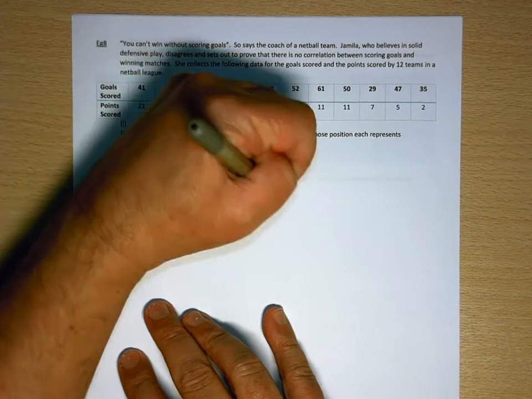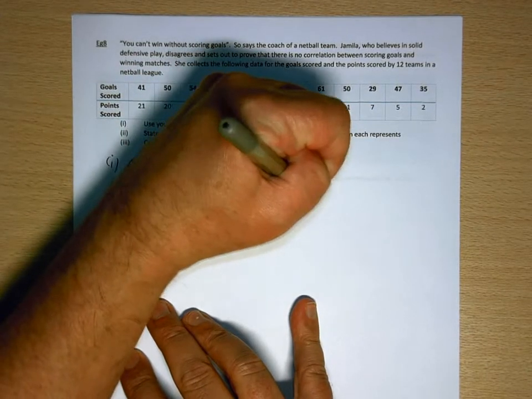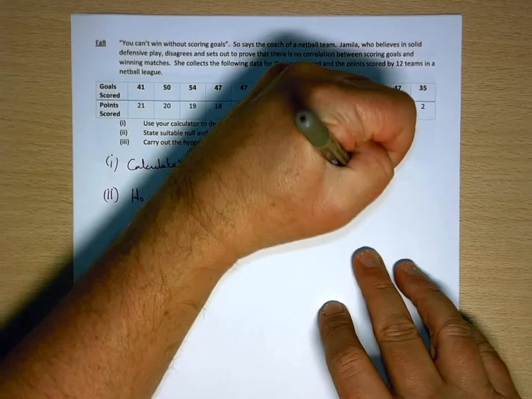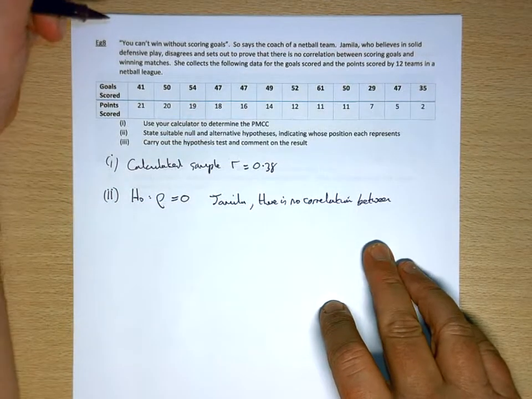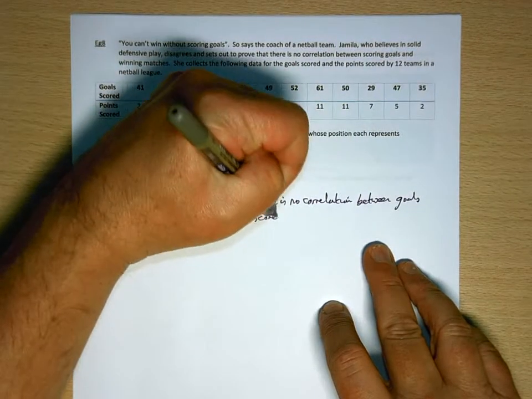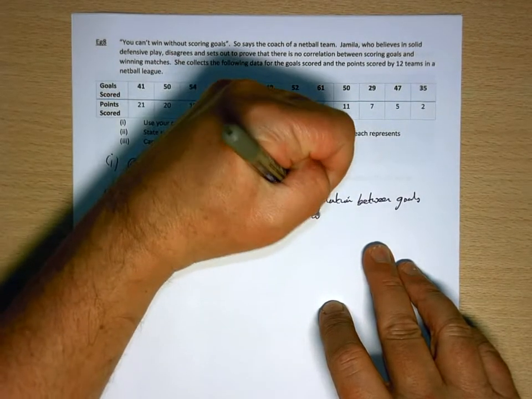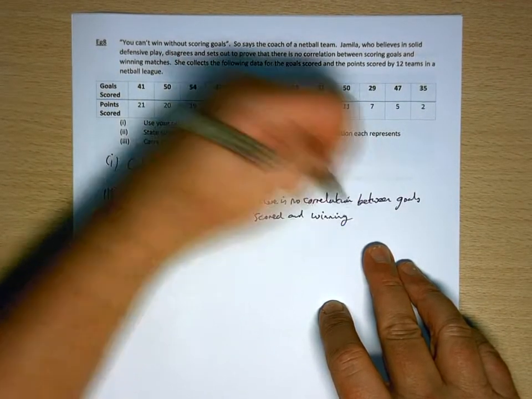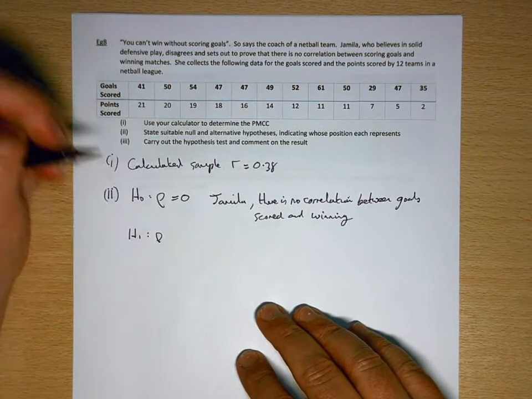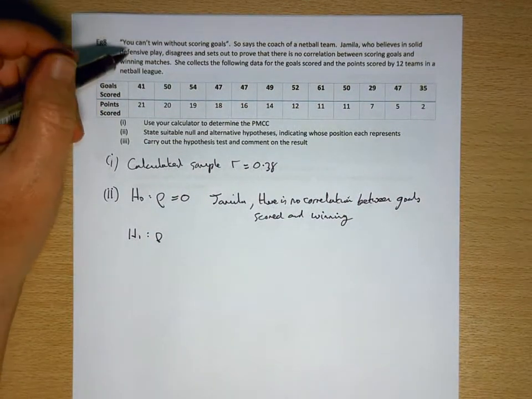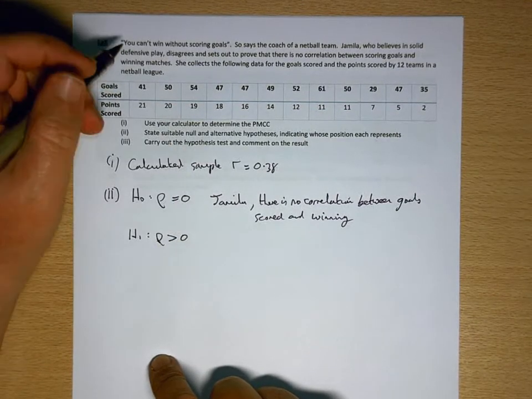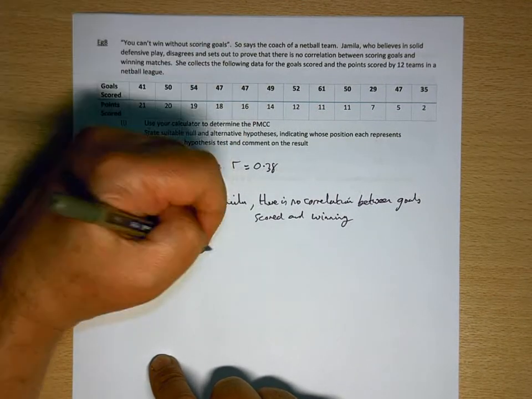There is no correlation between goals scored and winning. And the alternative is what the coach says, which is a positive correlation, that you score goals, you win.